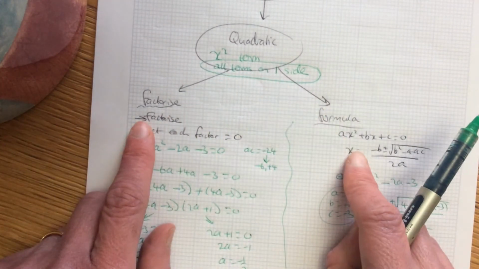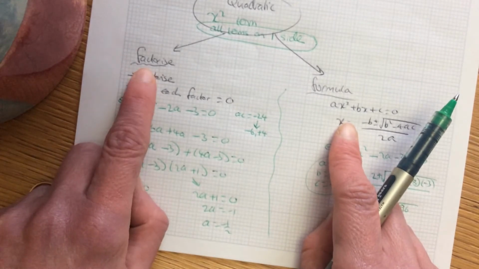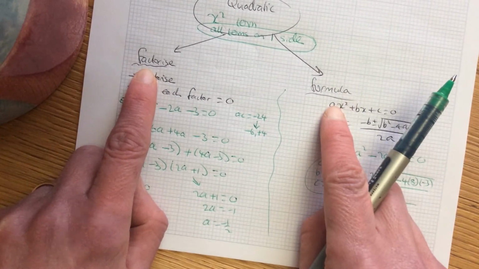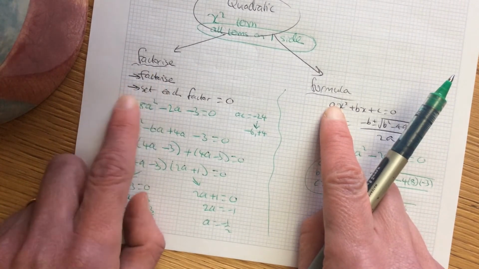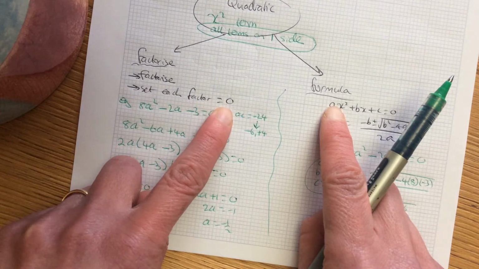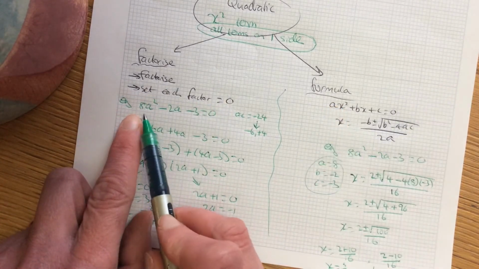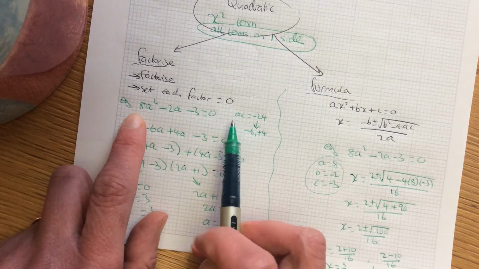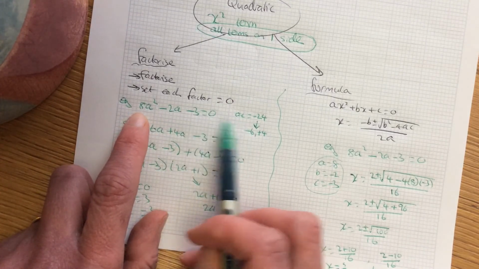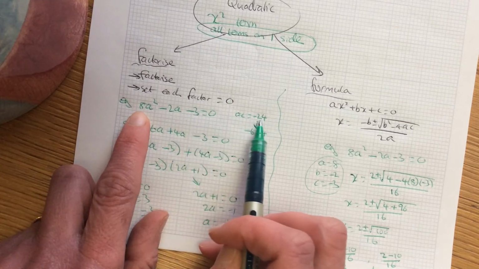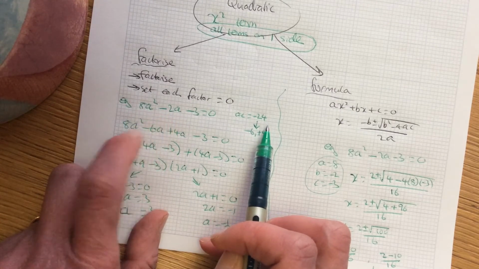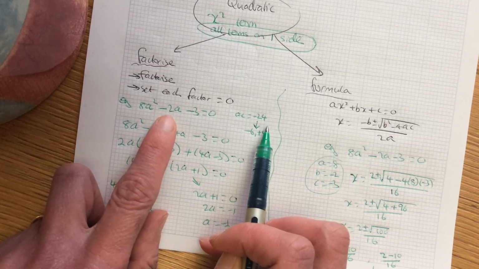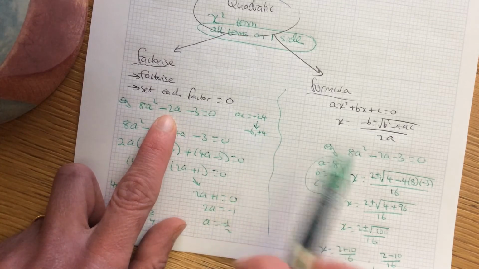You've got two ways you can solve these: factorise or formula. If you're factorising, you factorise and then you set each factor equal to 0. So if you look at this wee example I have here, it's the AC method, the harder factorising. So AC is 8 times minus 3 is minus 24. I want to choose two numbers that add to give me minus 2. So it's a minus 6 add 4.